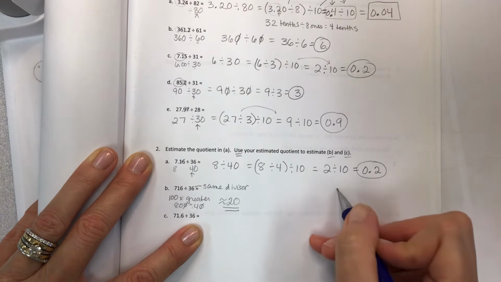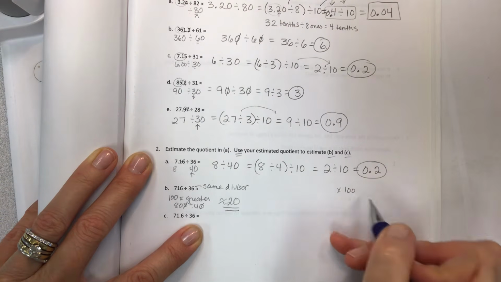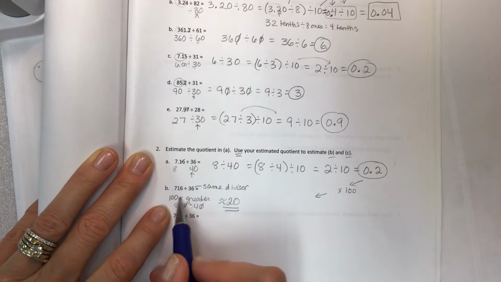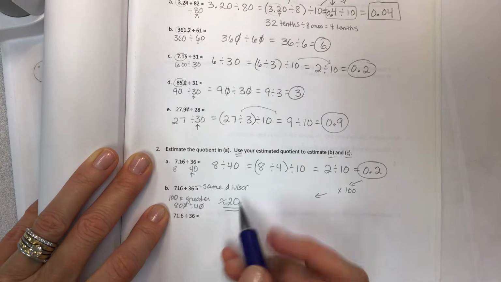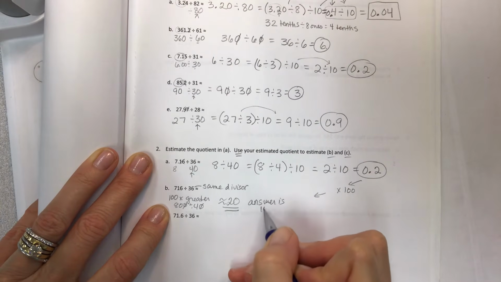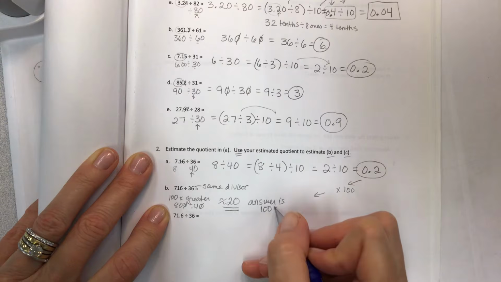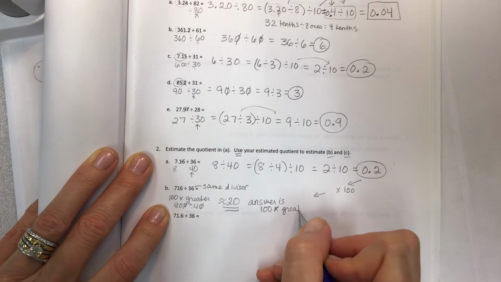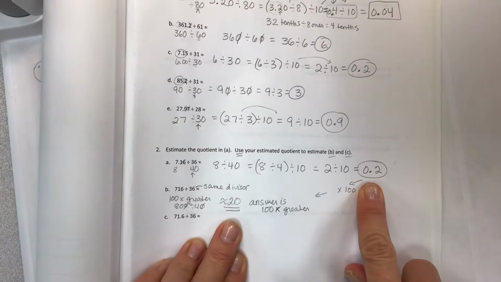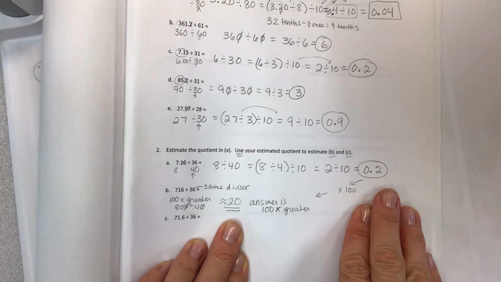In fact, that is 100 times greater, right? Well, look at the dividend. The dividend is 100 times greater, and our answer is 100 times greater. It's about making sense of what's happening with those numbers.